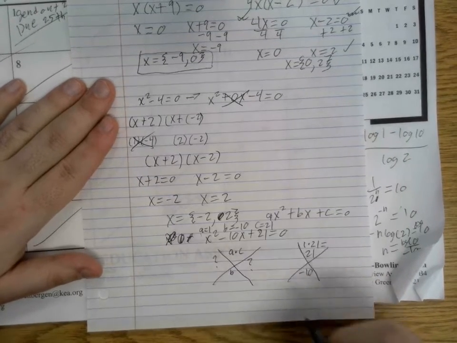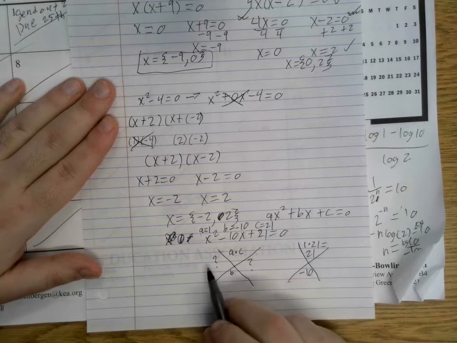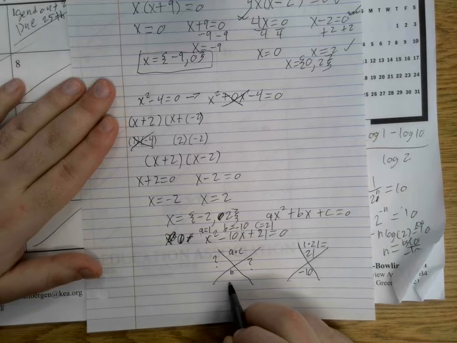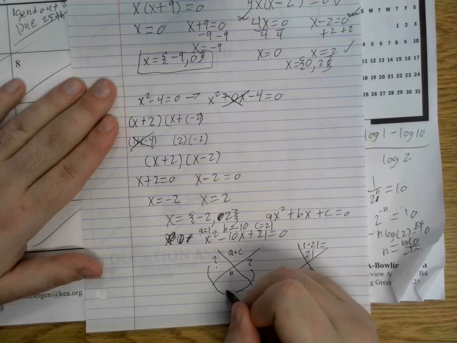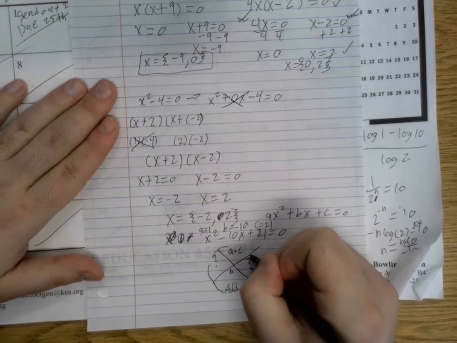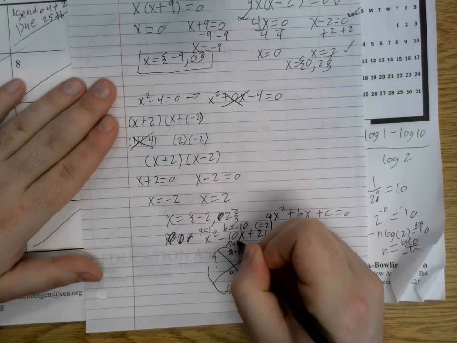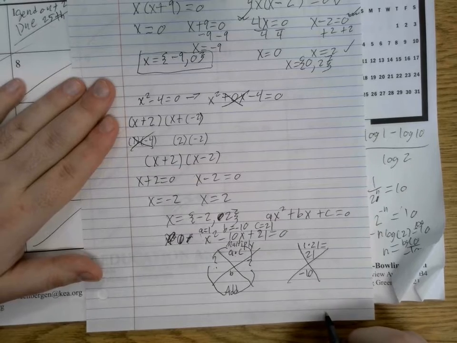The two numbers that are going to go here must multiply to give me this. The two numbers here must add to give me what's down here. So, add, multiply. There we go.